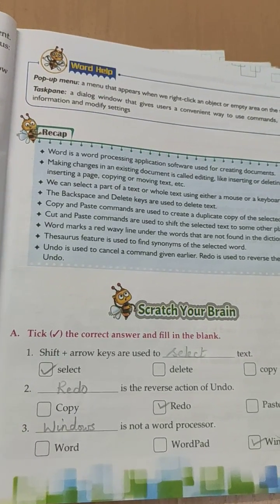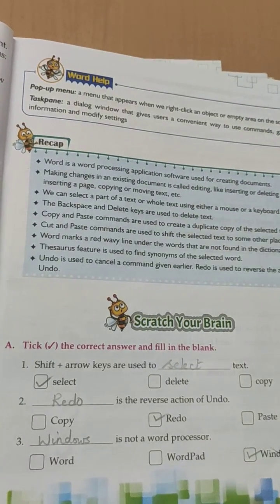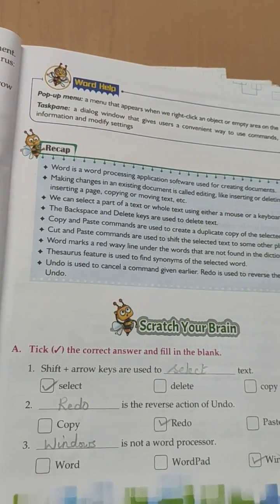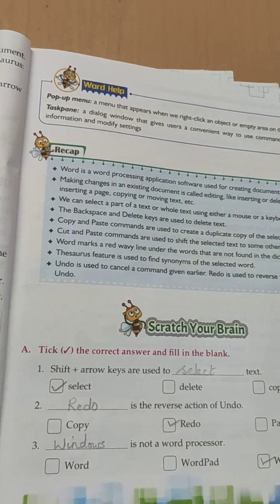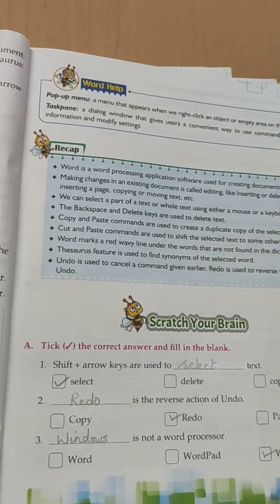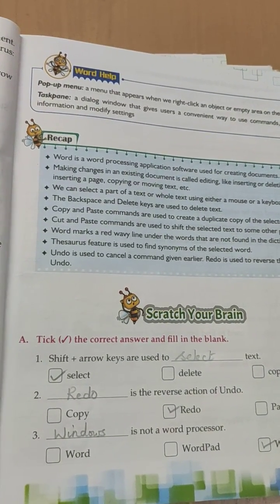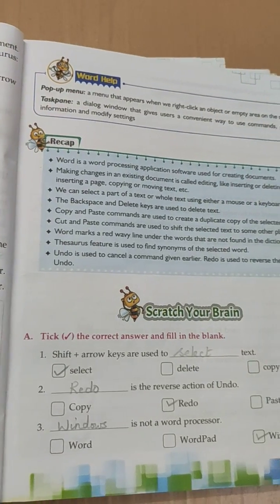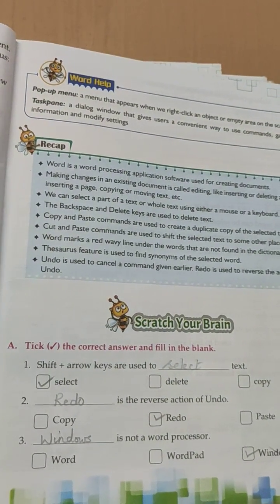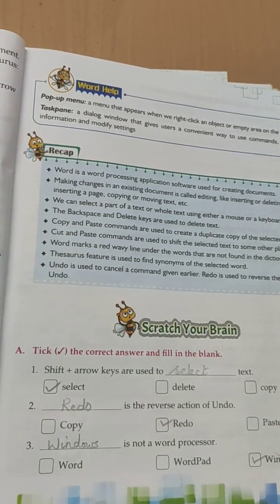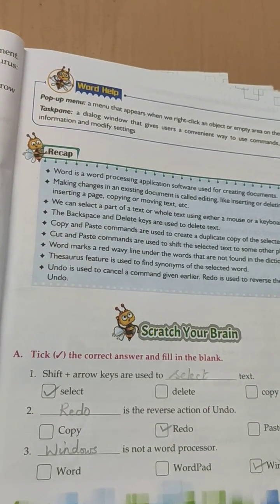Now that was the notes given in lesson 3, and after that we had discussed the textbook exercises, isn't it? So in the textbook also we have the fill in the blanks like this. The first one is Shift plus arrow keys are used to dash text. That is, you had the option select, delete and copy. No need of learning the options. You just learn the word select and understand that sentence. Alright. So Shift plus arrow keys are used to select text.